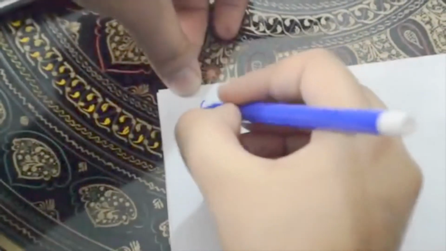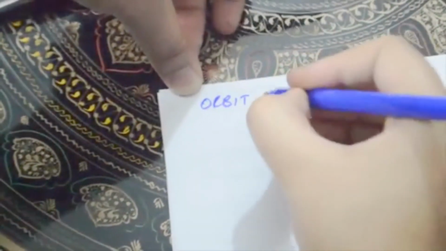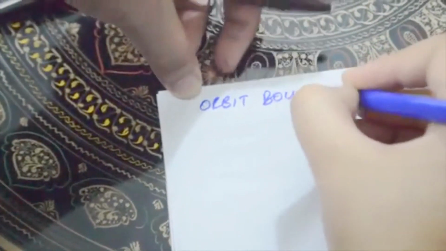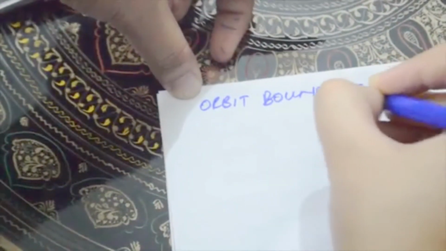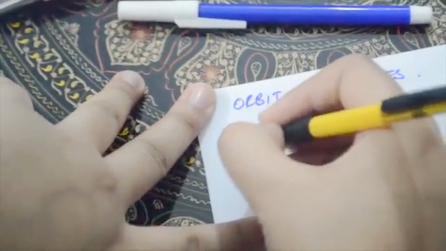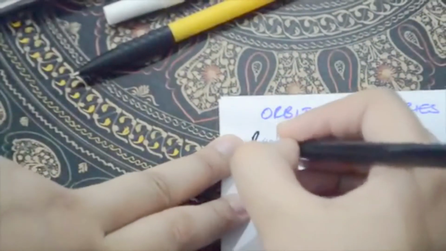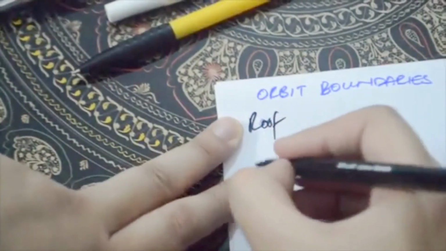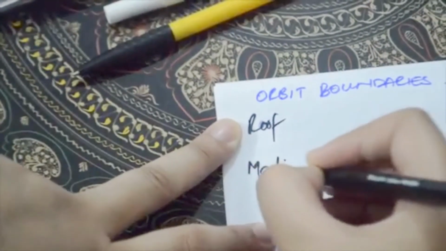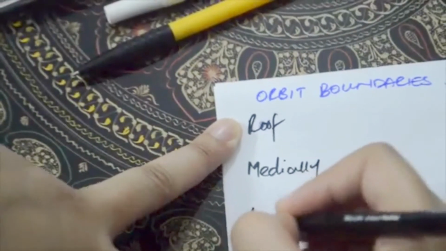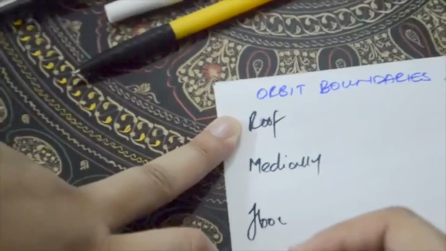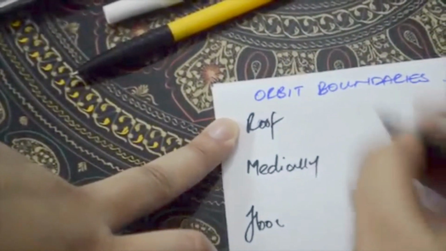Now we're gonna do the orbit boundaries. Roof, medially, floor, and laterally.